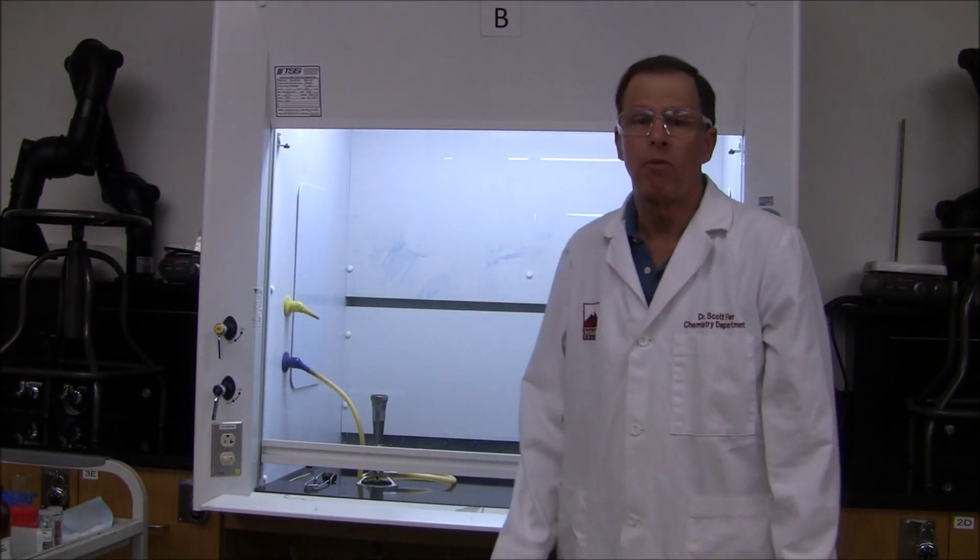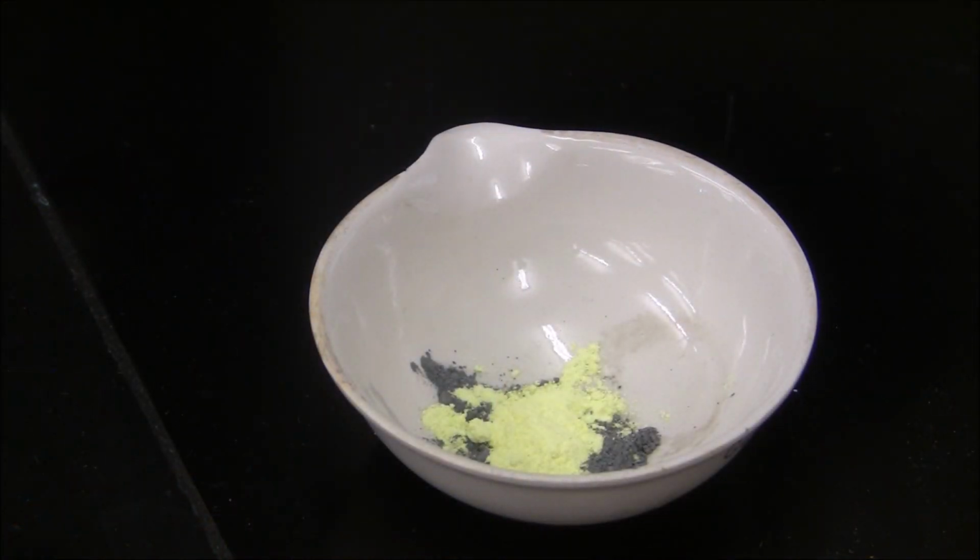The first reaction we're going to perform today is the reaction between a metal and a non-metal. I've mixed in an evaporating dish 2 grams of zinc with 1 gram of sulfur. You'll have to trust me on this, but when I mixed the zinc and the sulfur together in this evaporating dish, a chemical reaction did not take place.